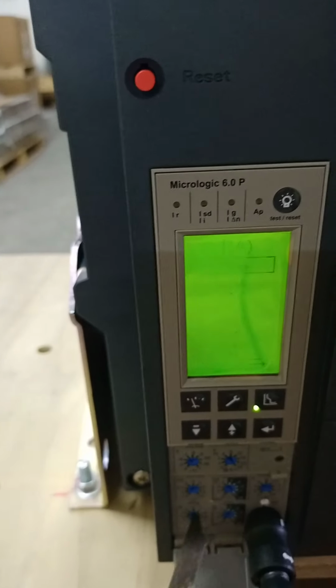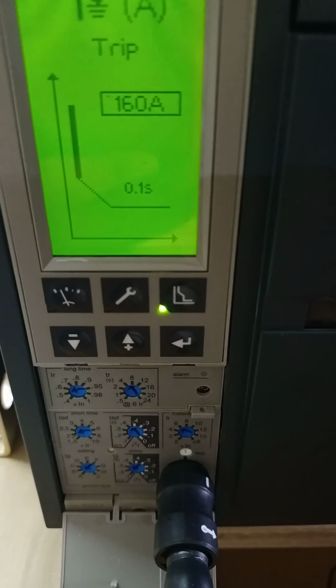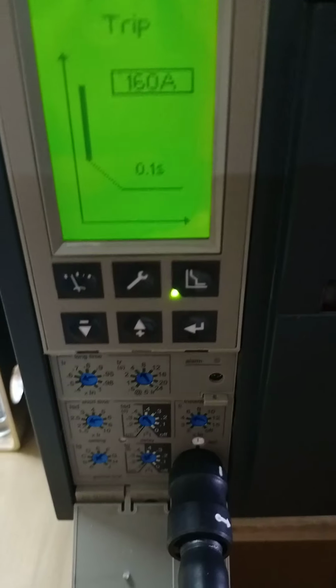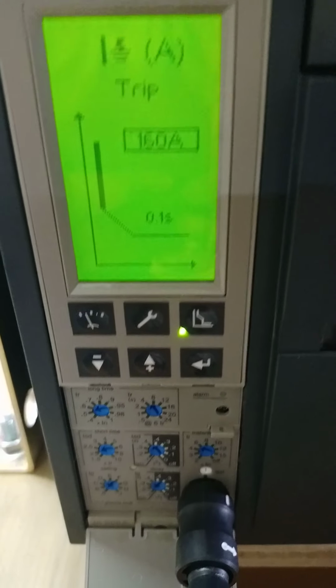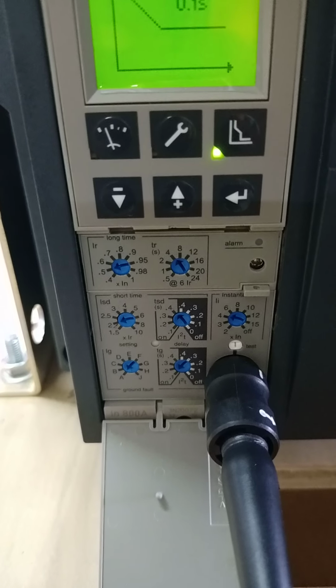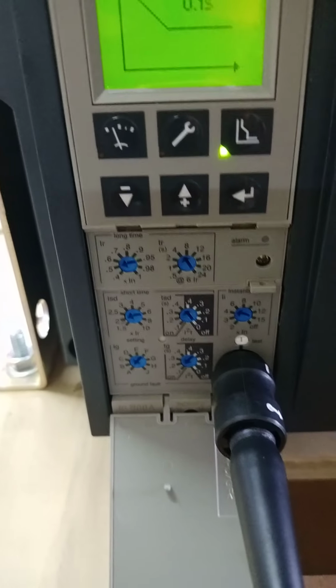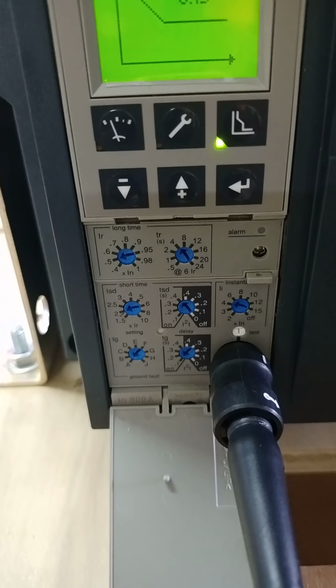And for the ground fault, we have a setting of that one, 160 amperes. As you can see, our ground fault is not given in percentage but is instead in letters.